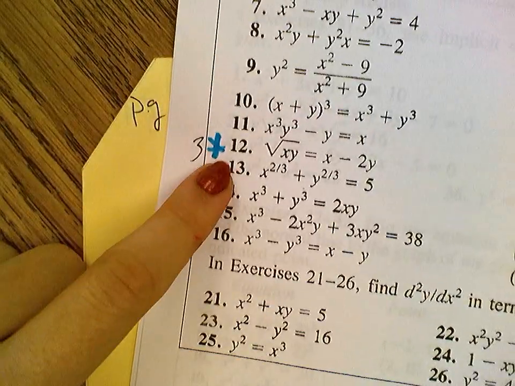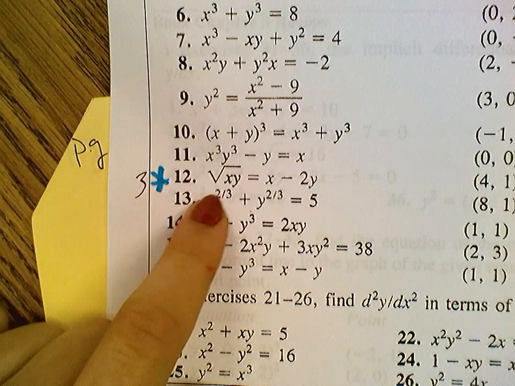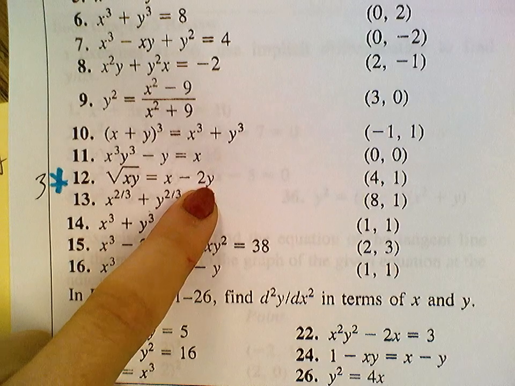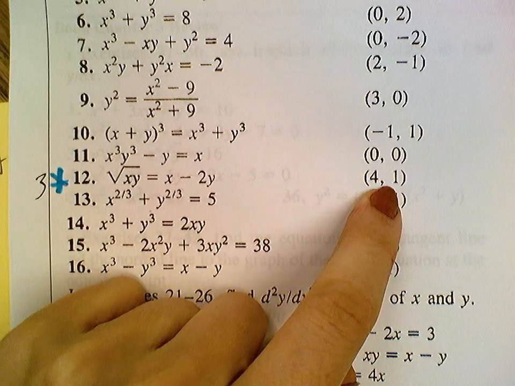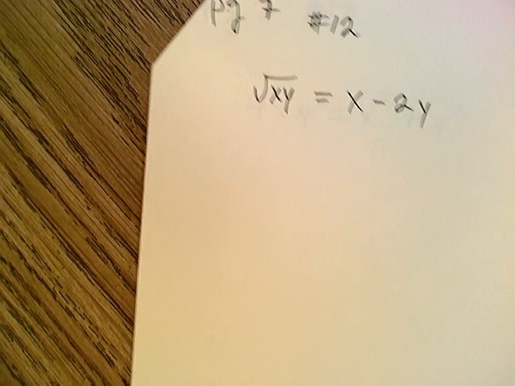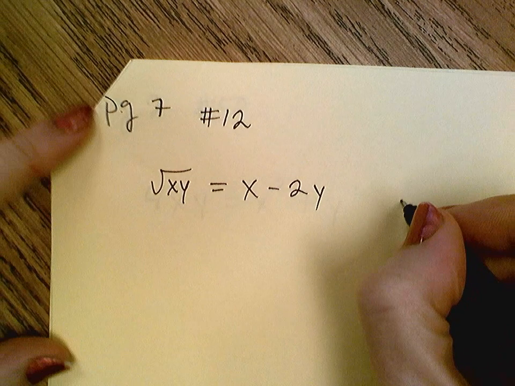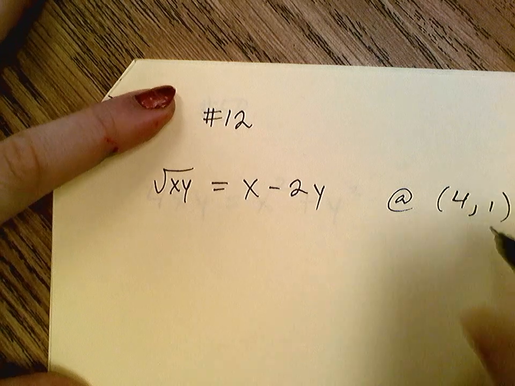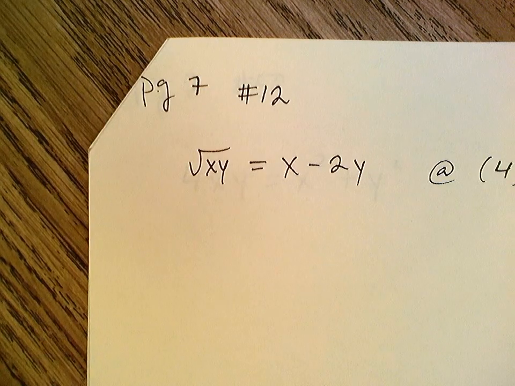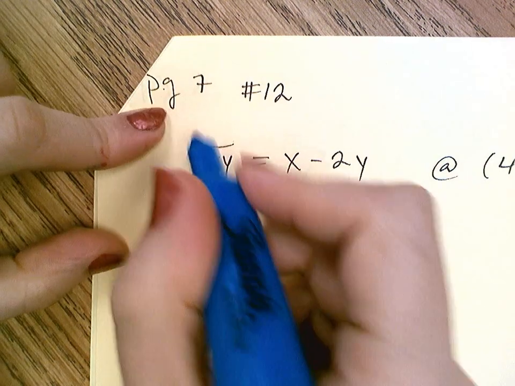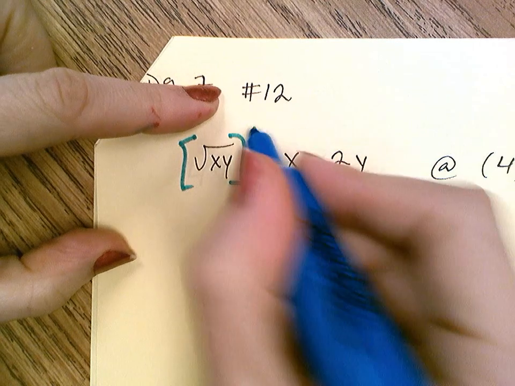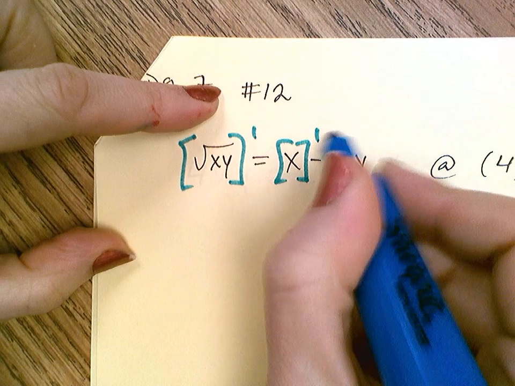Okay, these are the problems from the Larson book. So we've got this equation, and we want dy/dx at (4, 1). Did I write it down right? Yep. At (4, 1). Okay. Derivative of every term.